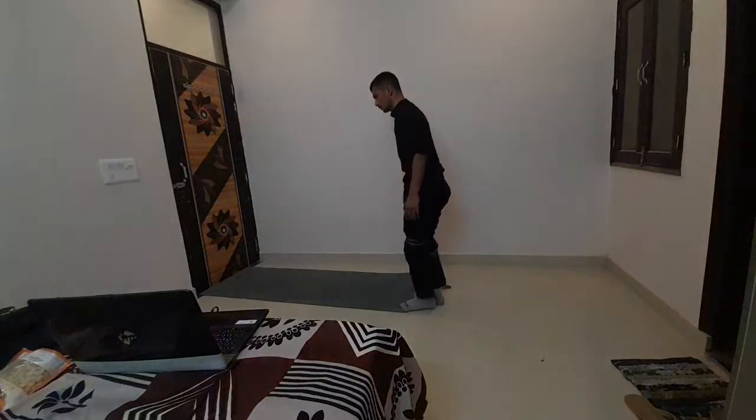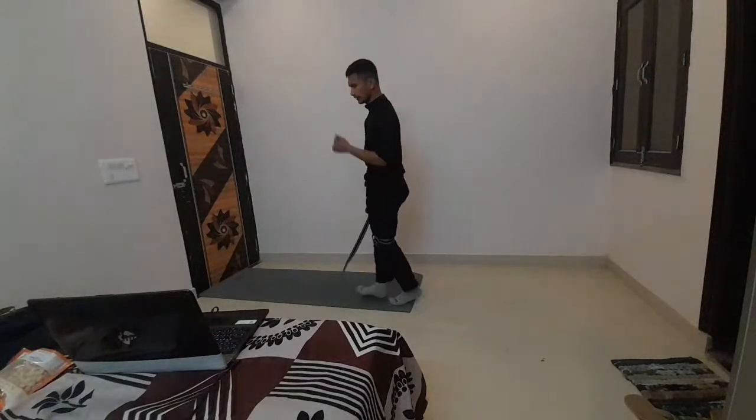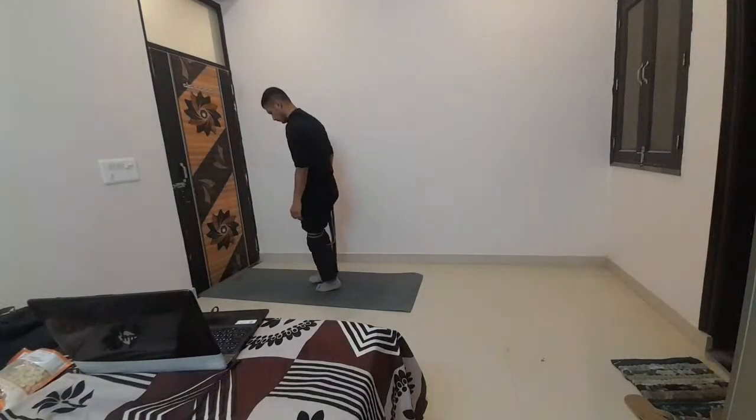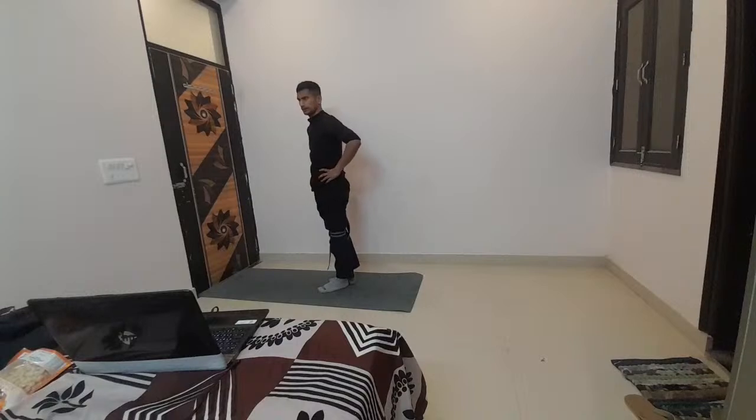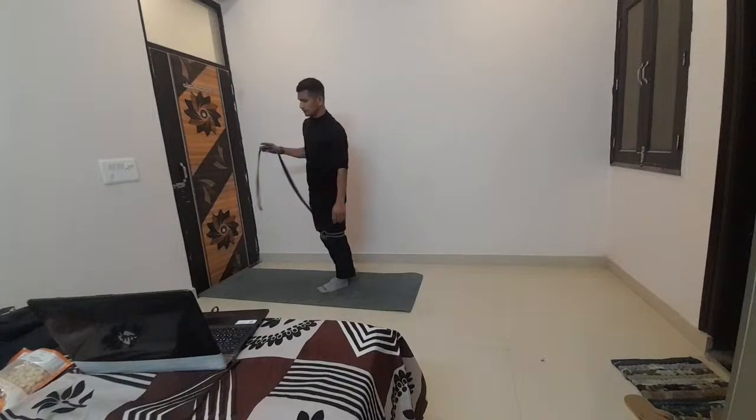We are just going to do only a few exercises like Scorpio pose, and then after Scorpio pose we are just going to try this handstand, and after handstand this elbow stand, and after elbow stand we are going to try this advanced back bending pose.